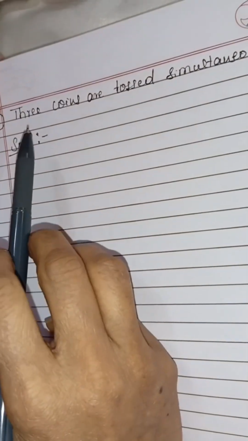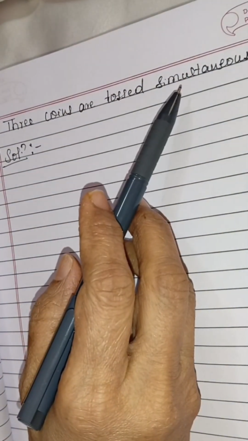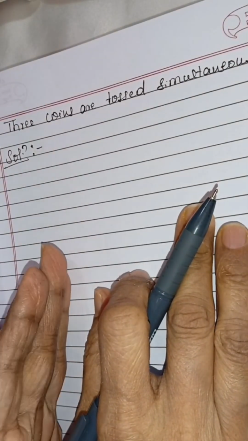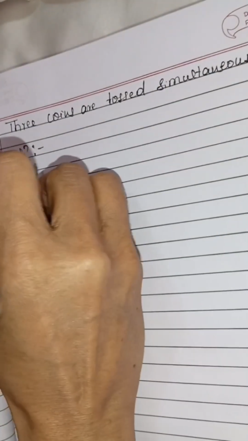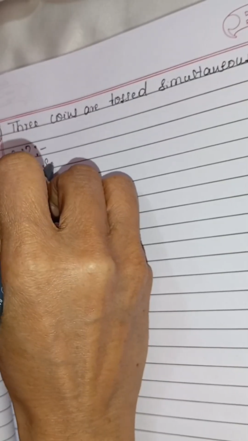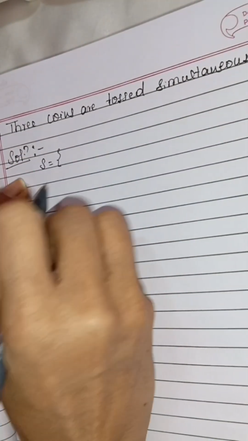Now the third one is: 3 coins are tossed simultaneously. For this we have to write the sample space, sample points, and then the events. First we'll write the sample space. 3 coins are tossed simultaneously. What is the sample space?